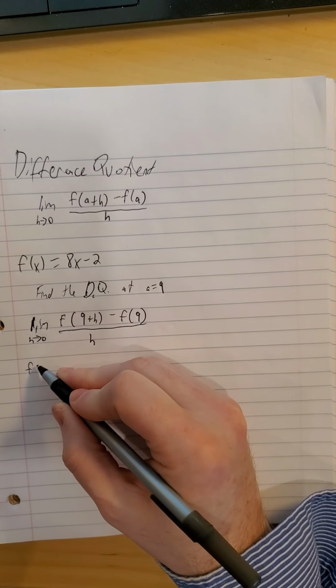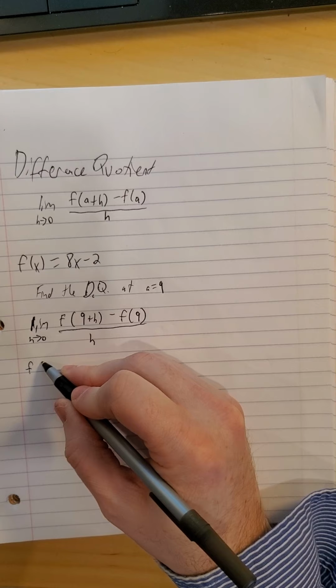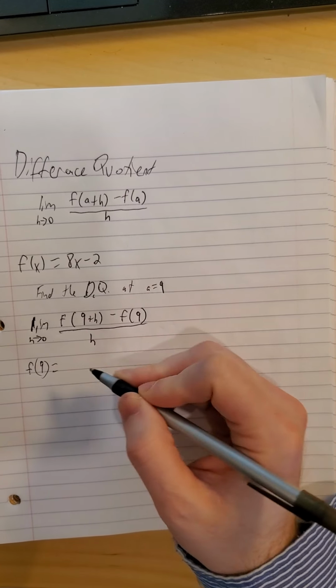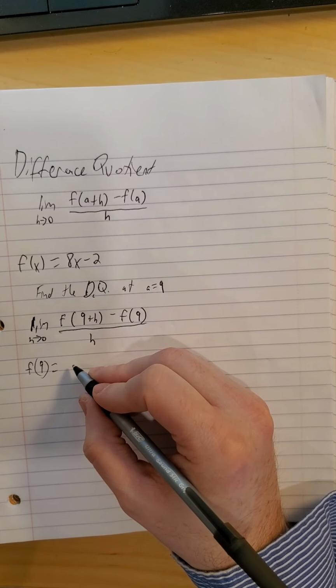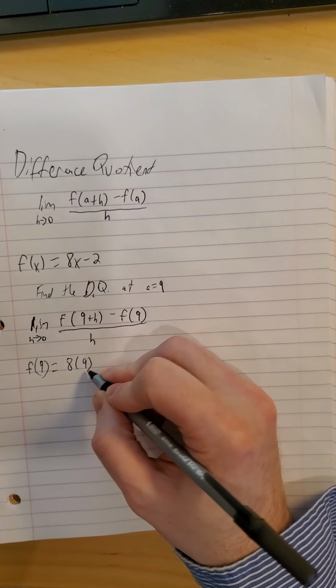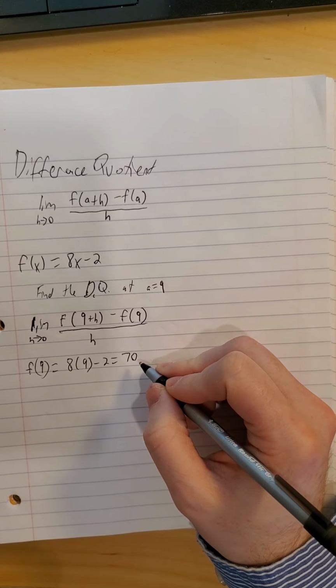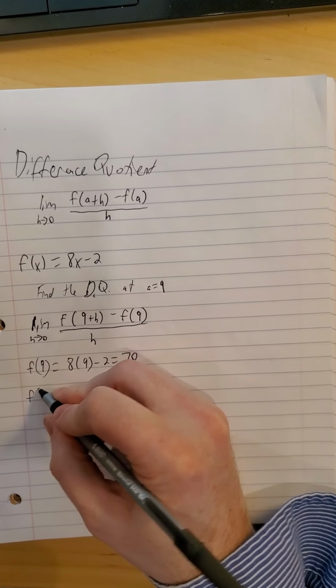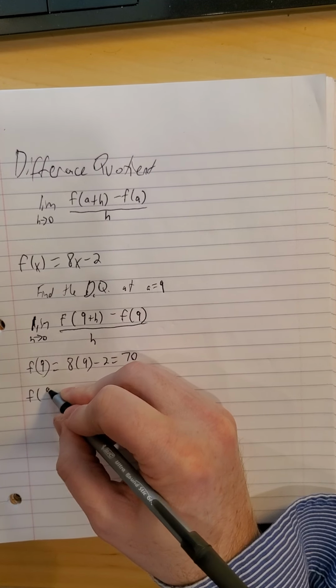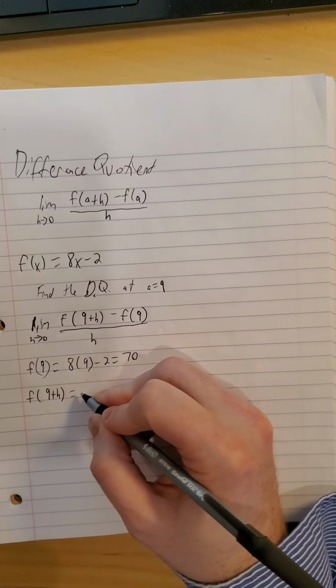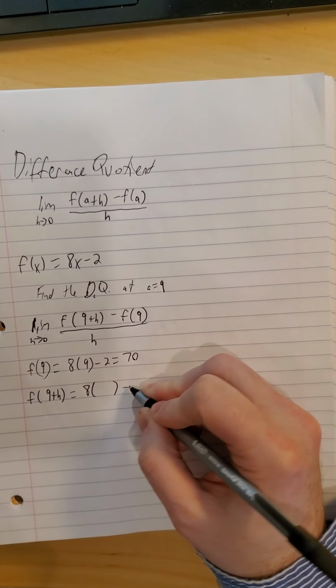So let's find, and we'll start with the simpler one, f of 9. So 8 by 9 minus 2, 72 minus 2 is 70. F of 9 plus h, 8 by something minus 2.